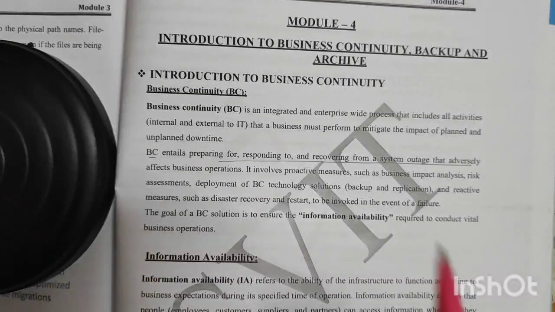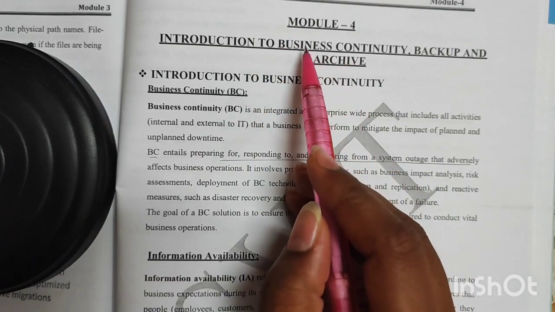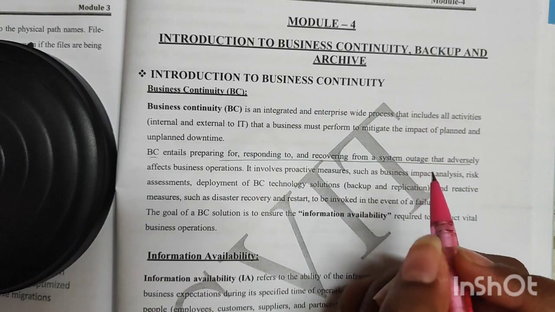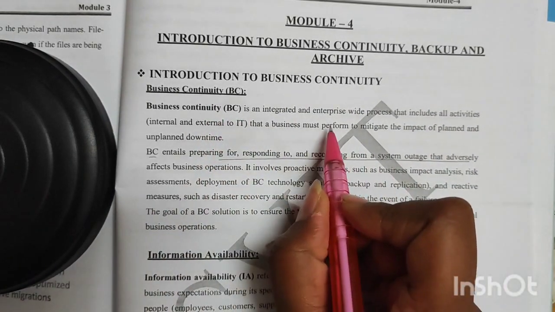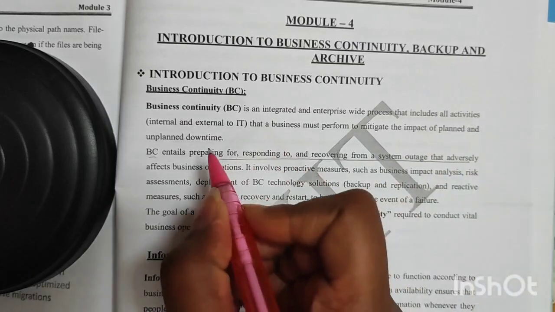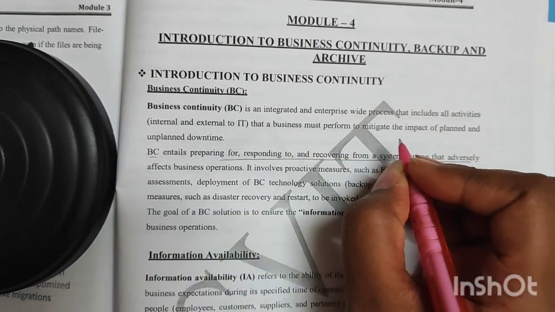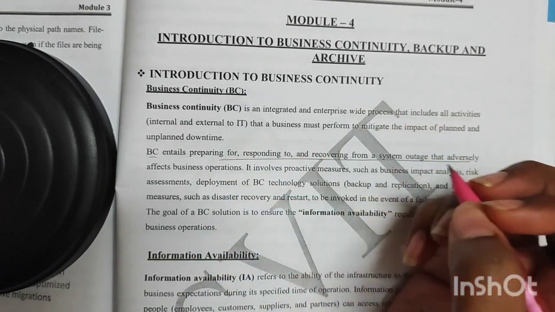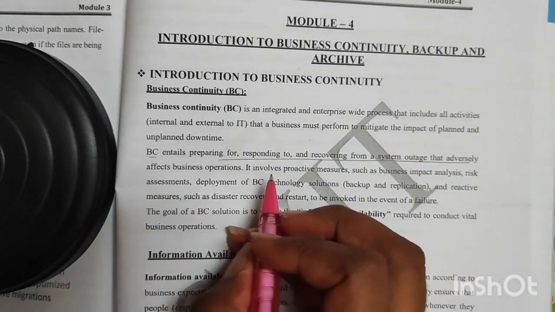Okay, so module 4. In this chapter, we're going to learn about business continuity and backup and archive. In business continuity, it's an integrated enterprise and worldwide effort. What you're trying to do is make sure that the business is a continuous process. So when there is a failure, you have to see how you're going to recover and respond to the failure.